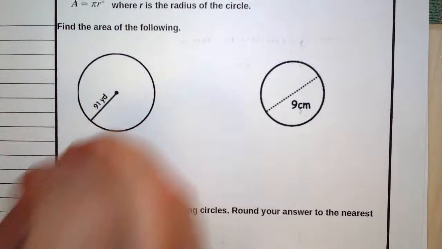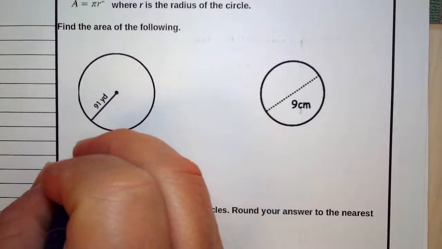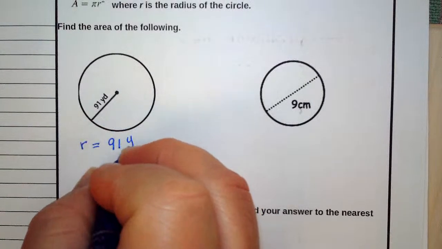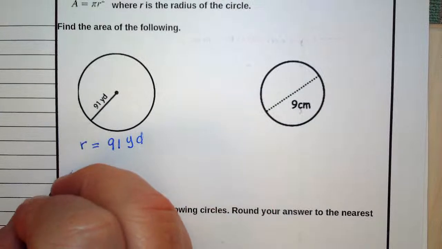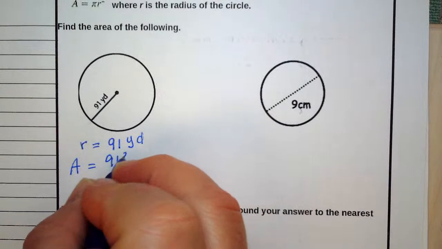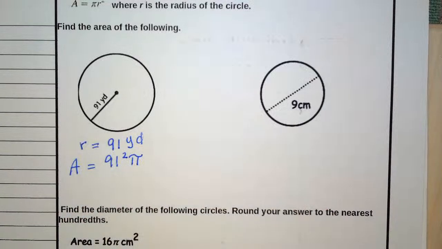So for the first one, r is equal to 91. And that would be yards. So our area is 91 squared pi. What is 91 squared?